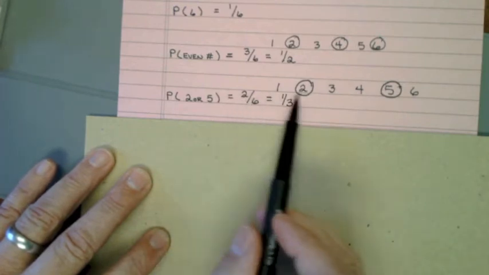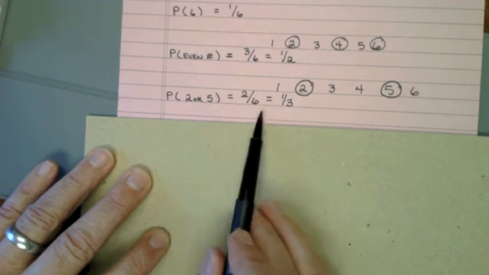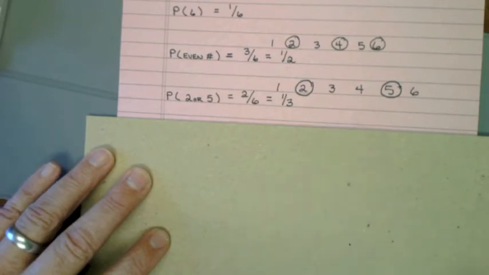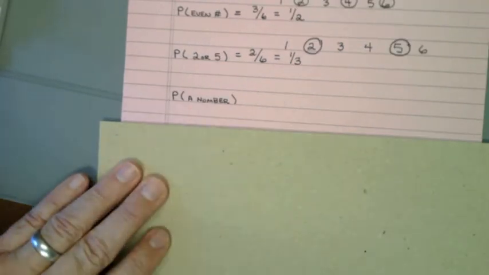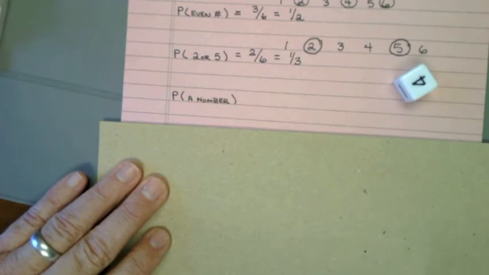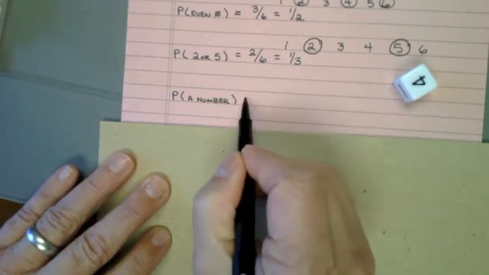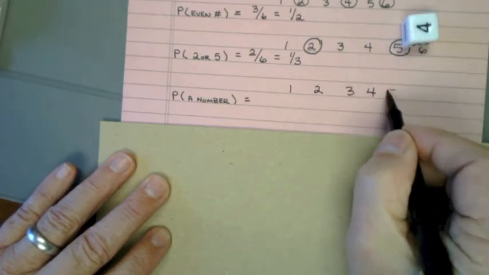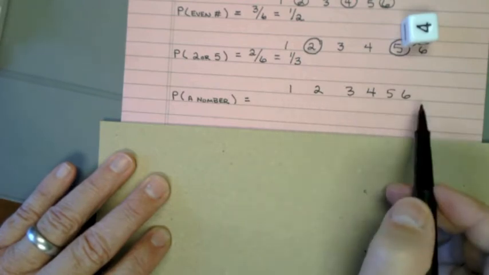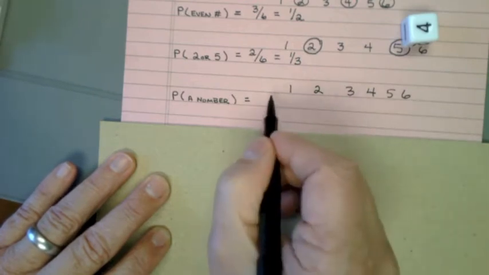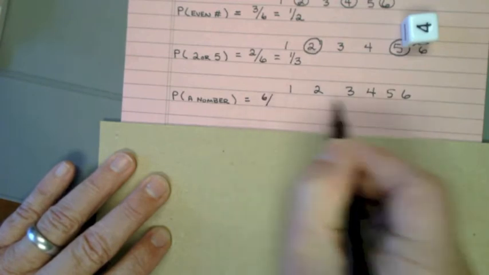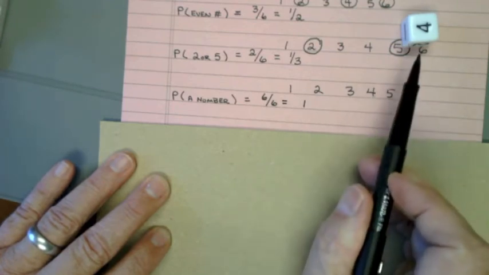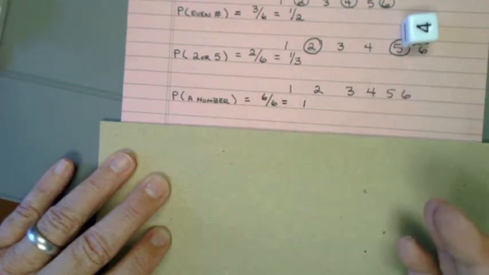So you take the total number of favorable outcomes, you put it in the top, and the total number of whatever it is in the bottom. In this case, numbers on a 6-sided dice. I need the probability of me taking the 6-sided dice and rolling a number. 1, 2, 3, 4, 5, and 6. Every single one of those is a number. So what's a favorable outcome? Anything I roll. How many total are there? 6. 6 divided by 6 is 1. It's a 100% chance for me taking this die and rolling a number.